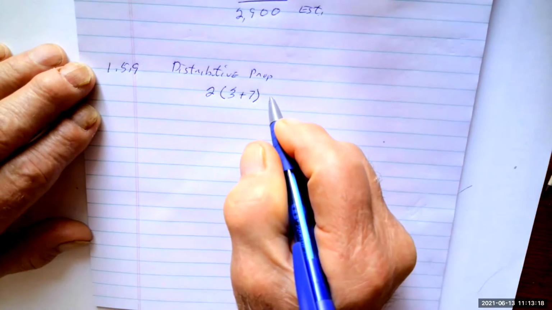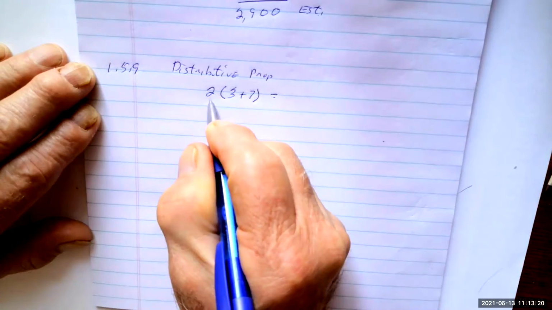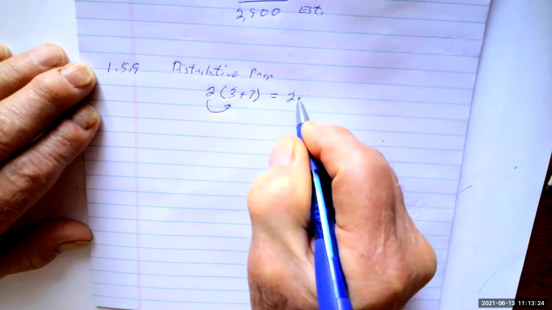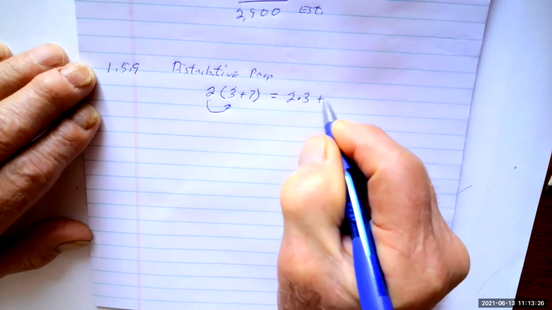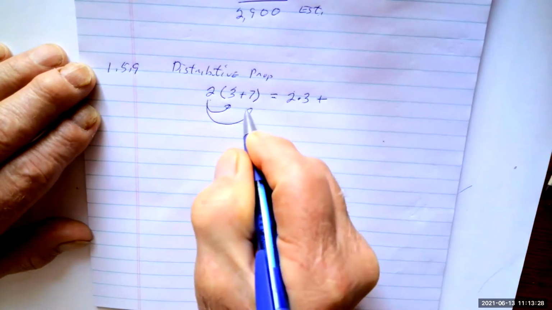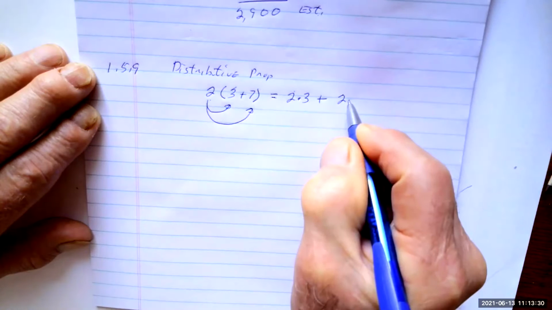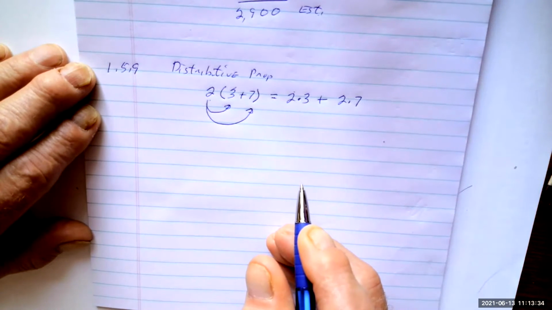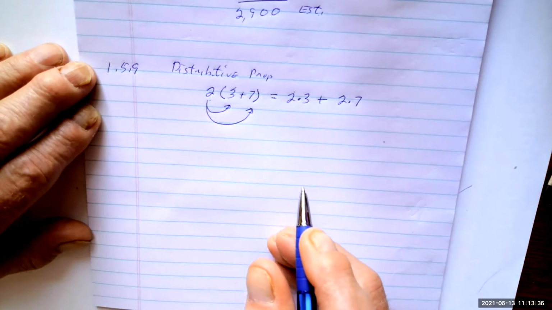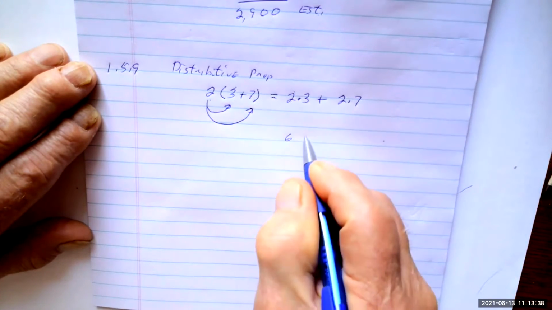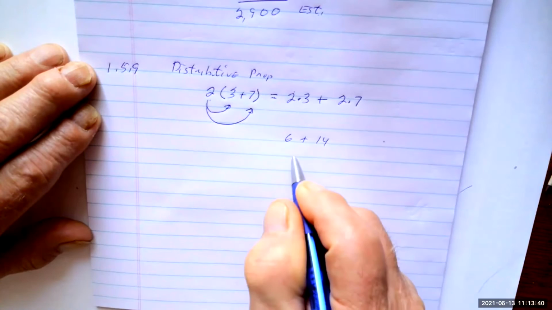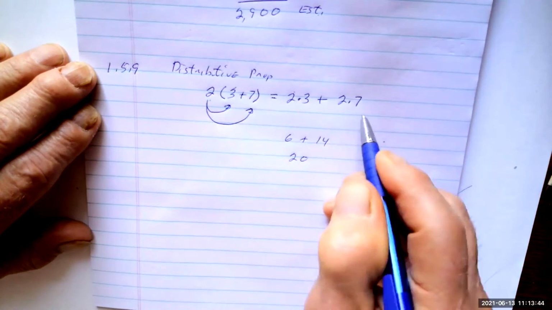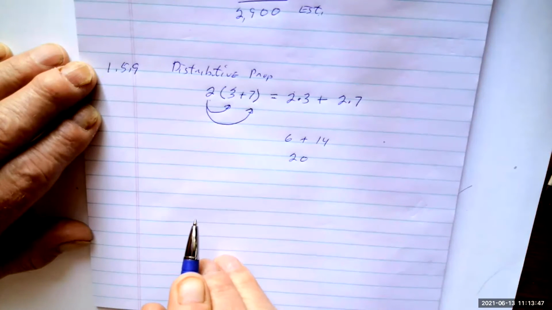So showing the distributive property, we would take the 2 times the 3, and then we would add to that the 2 times the 7. That is showing the distributive property. We do not want to come up with the answer. The answer would be 6 plus 14, which is 20, but we do not want to simplify. We want to show the distribution idea.